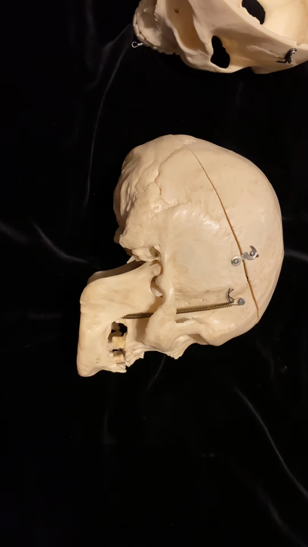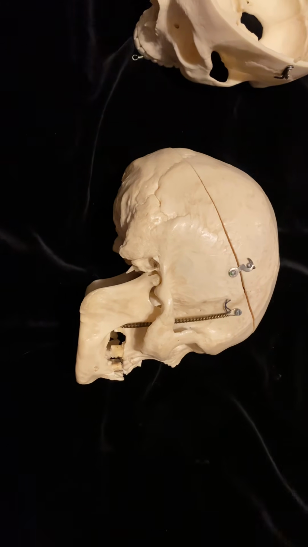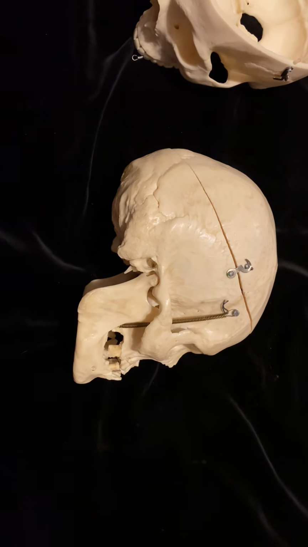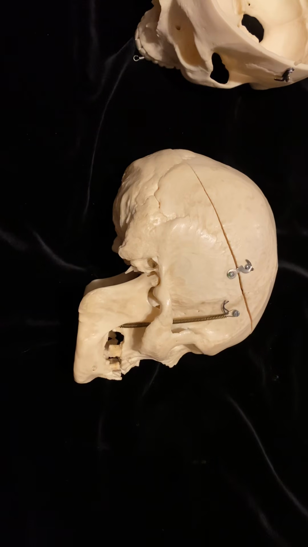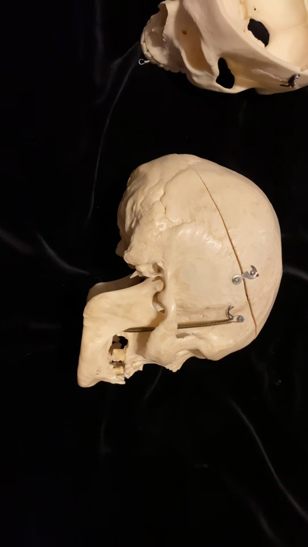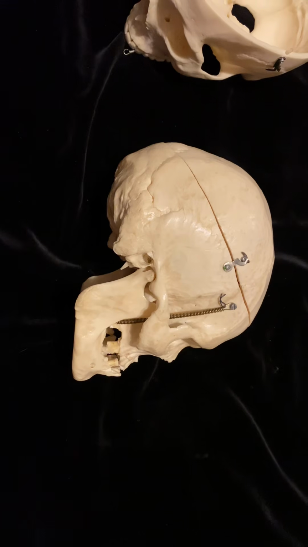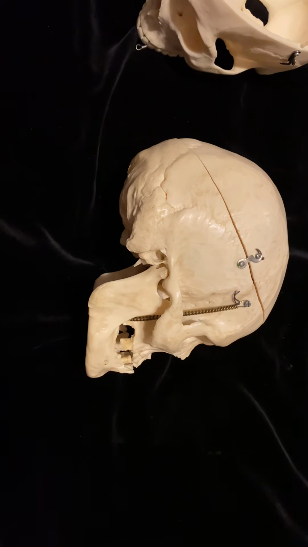So those are the features of the skull. Consult your list that is on your Blackboard page. Your first lab exam will just be bones of the skull. Your second lab exam will be the remainder of the bones.